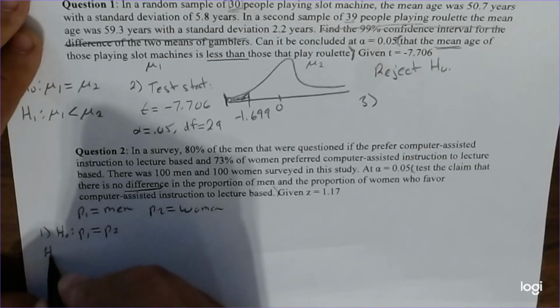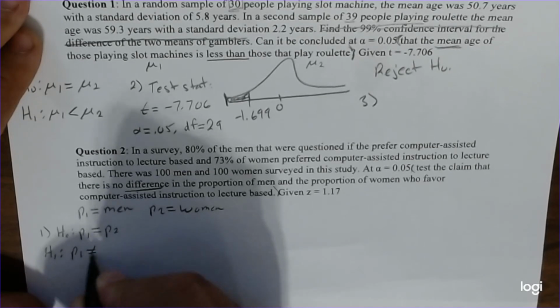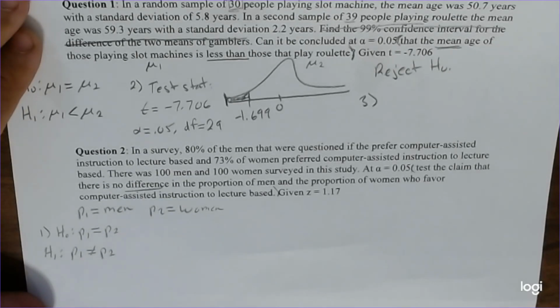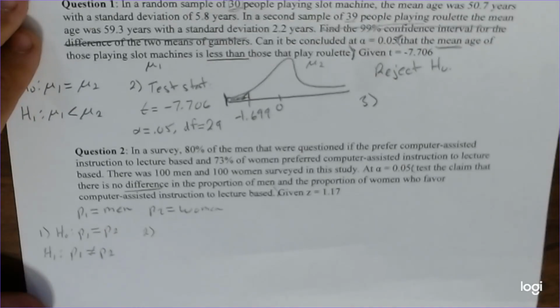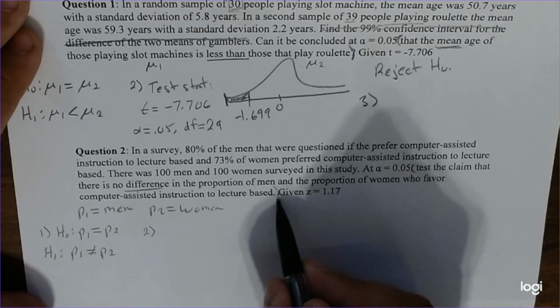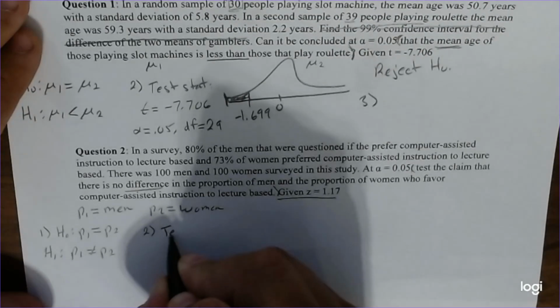And for our alternative hypothesis, since we want no difference, that means it's going to be not equal to it. Okay. Now we go on to step 2. So again, notice we're given z equals 1.17. So again, we're given our test stat.